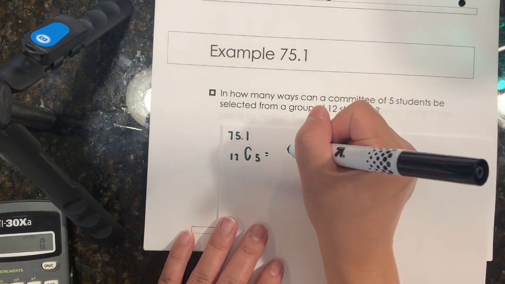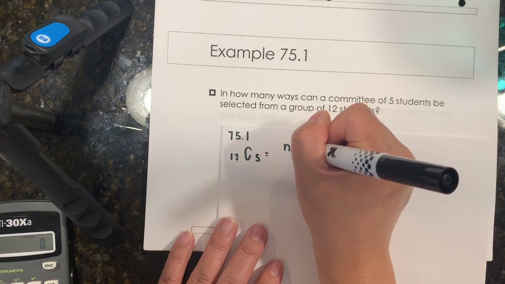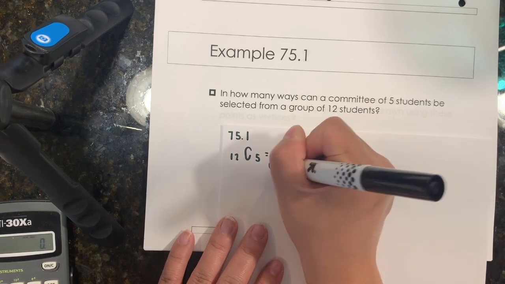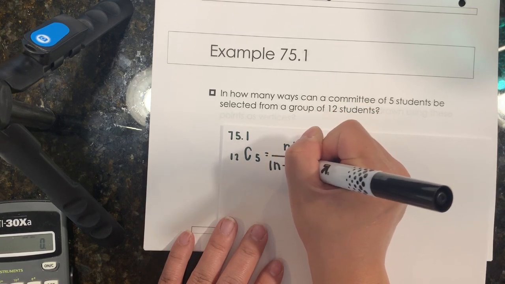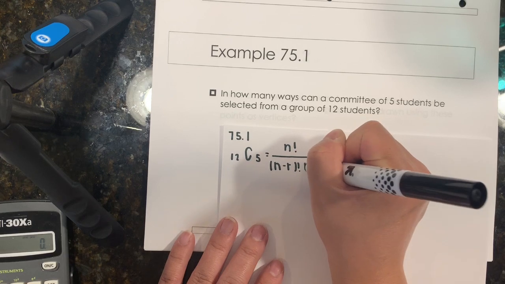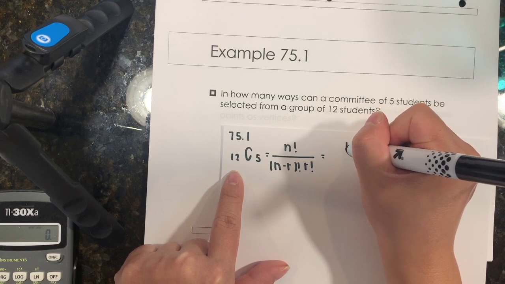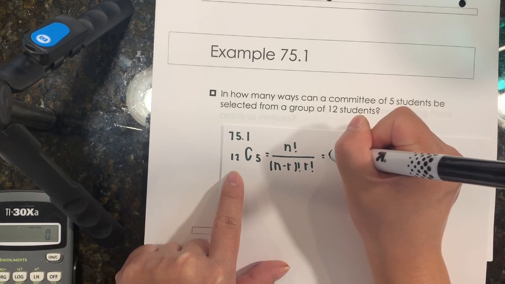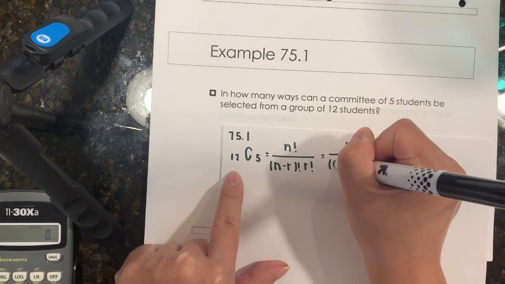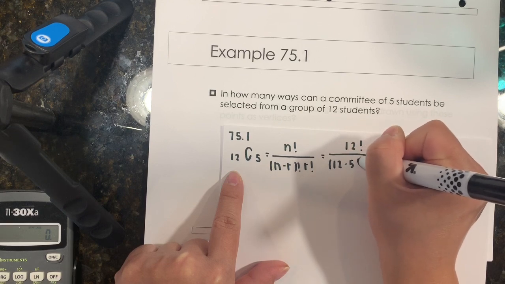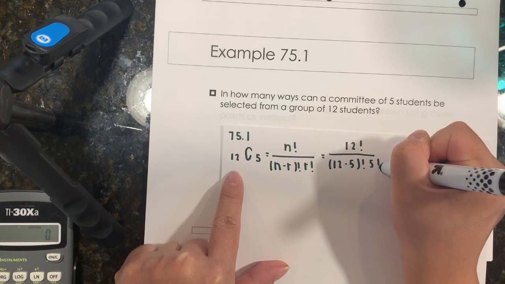The equation that we're plugging into was from the last slide: n factorial over n minus r factorial, r factorial. The n is 12, so that would be 12 factorial over 12 minus 5 factorial, and then 5 factorial.